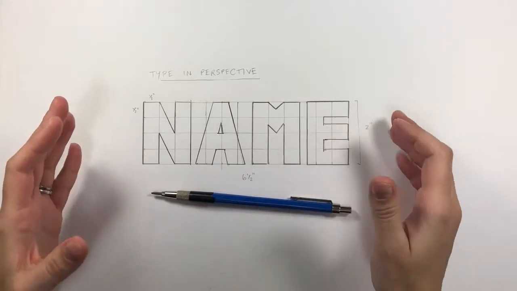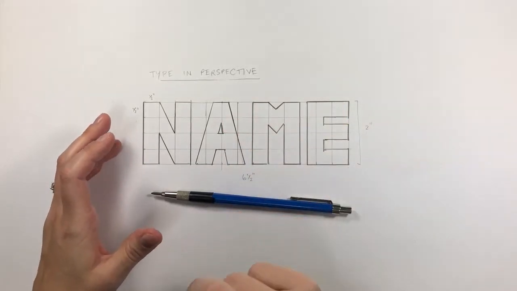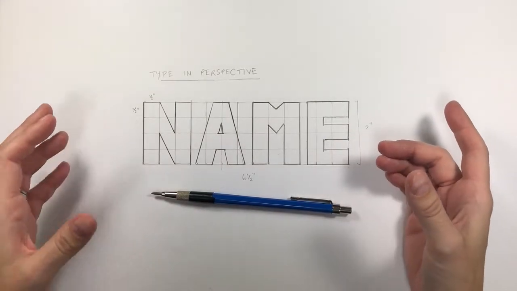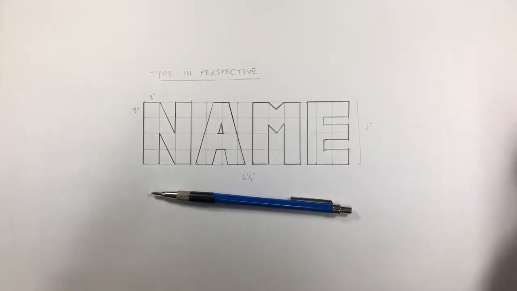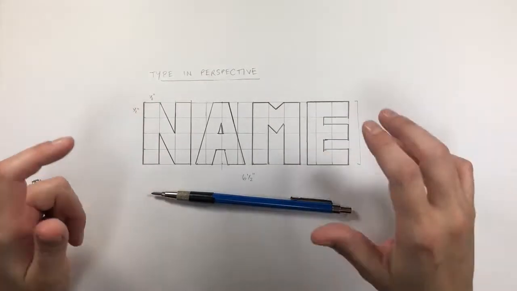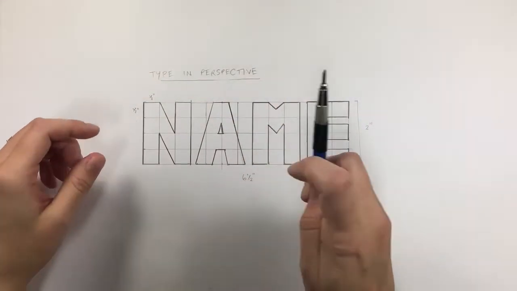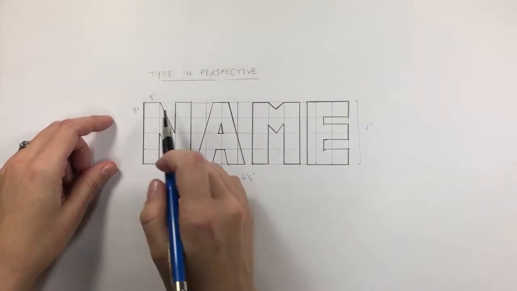We played with 1 and 2 point perspective last week. Now we're doing some more with 2 point perspective and then jumping into 3 point as well today. But first, we want to get back on our 2 point, make sure we really understand it, do something slightly more complicated today. So if you recall last time, we did make your name in this grid.